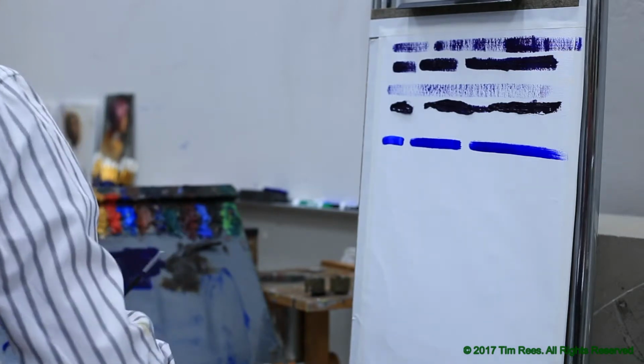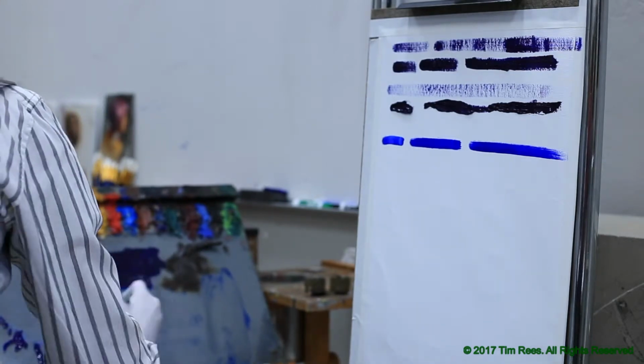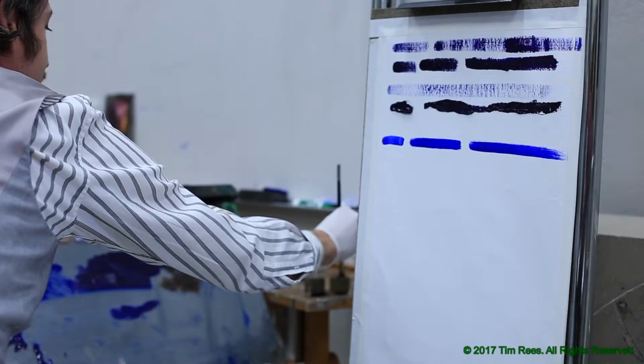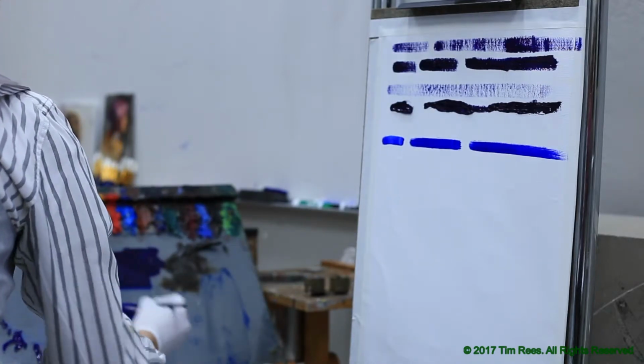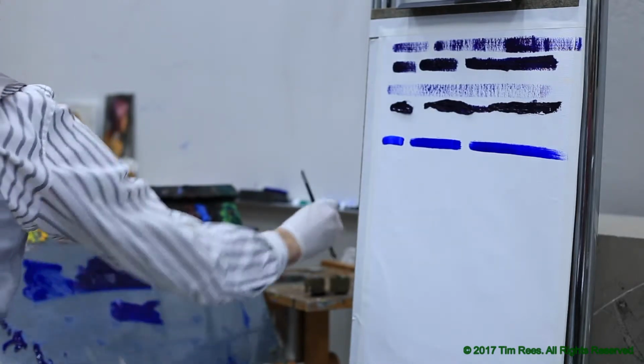No, I sharpen it. In a nice sharp. We got some Winsor Newton medium here. No, in an electric one.